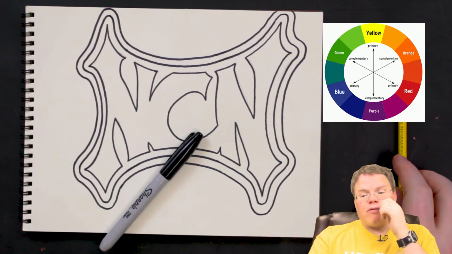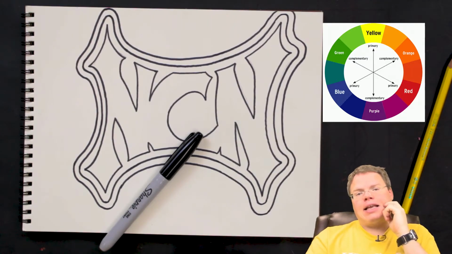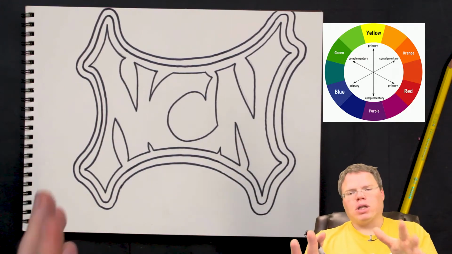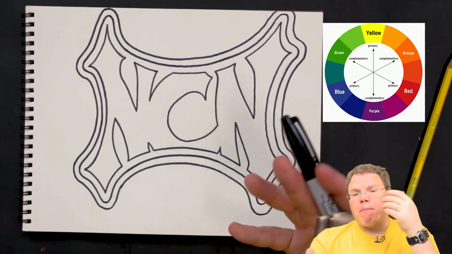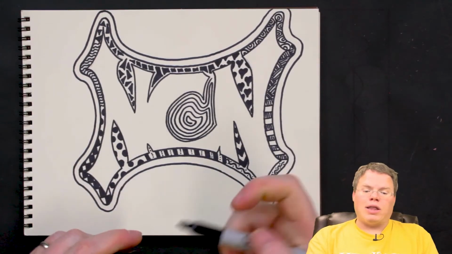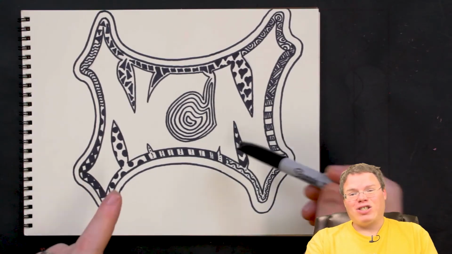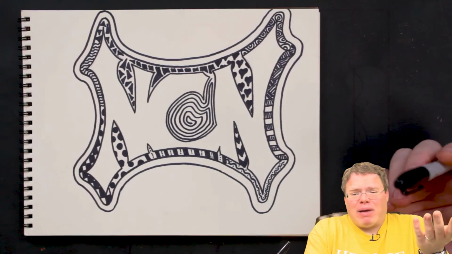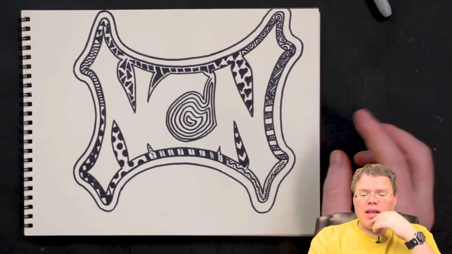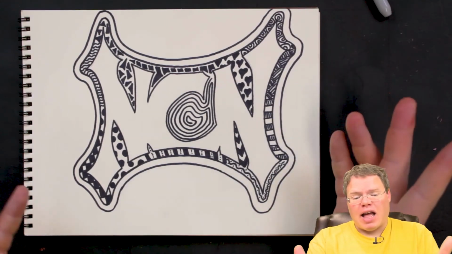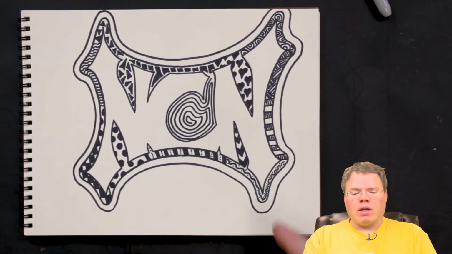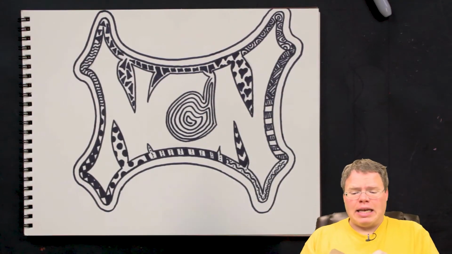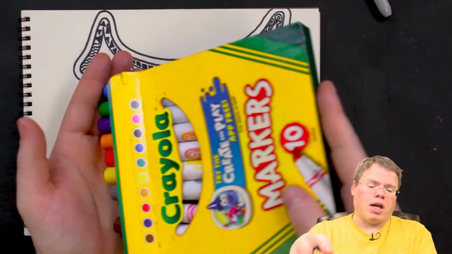One other thing before I actually start adding any color. A lot of times graffiti art, not always, but a lot of times, includes patterns. That is an extra step that takes a lot more time, but I really like patterns, so I did it. You don't have to do that, but I like patterns, so I did it. All I did there was make a whole bunch of different patterns to fill that whole area, and now I'm going to color.